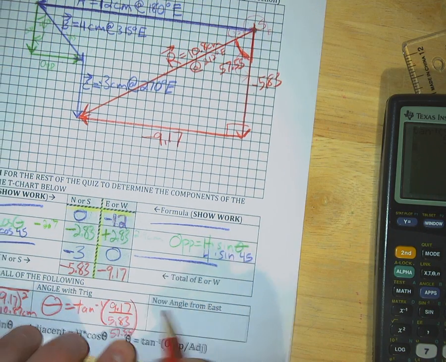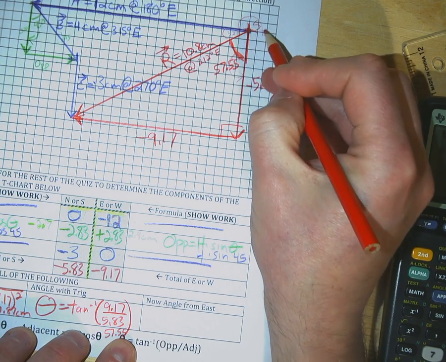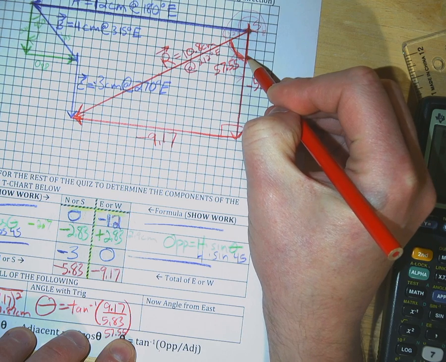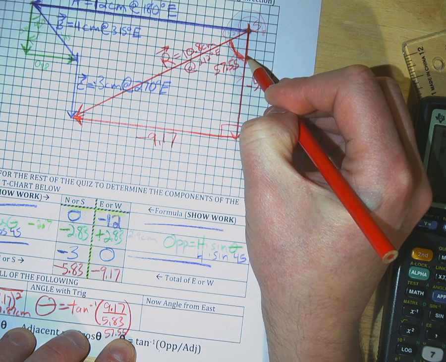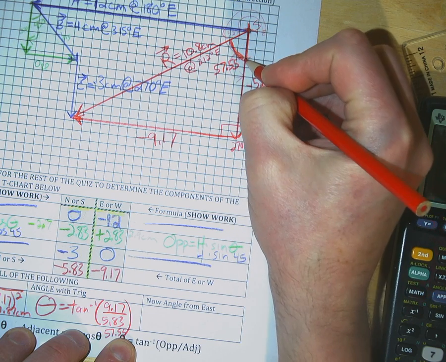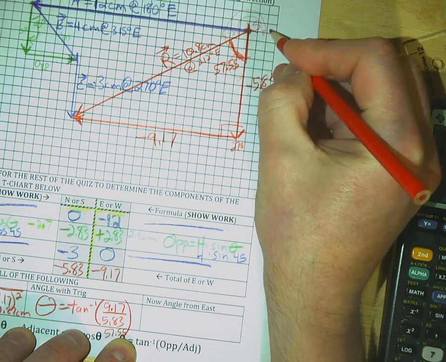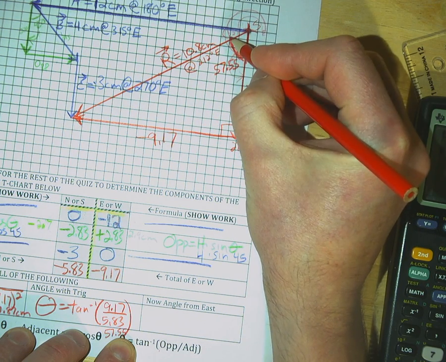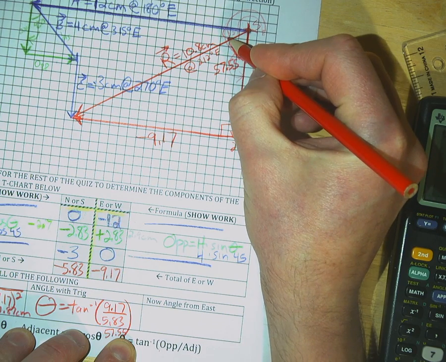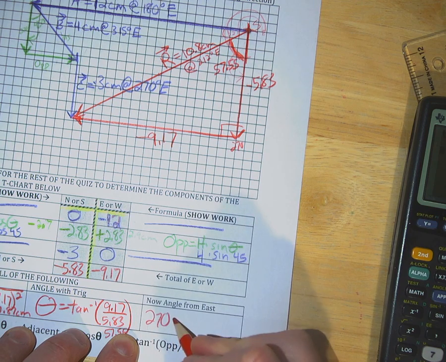Now, I want to know from east. So when I started up here and had to go all the way to this line, which is straight south, that's 270. So this line right here is 270. But I don't want to know 270. I want to know this angle, all the way from east to here. So I go 270 minus 57.55 because I have to go backwards.